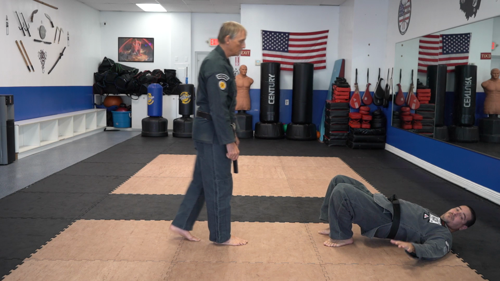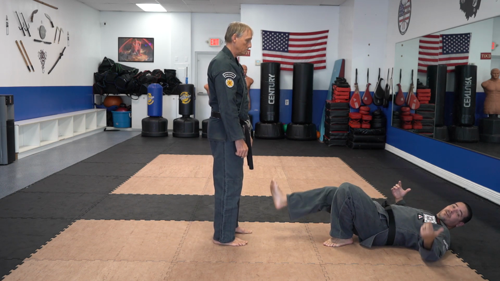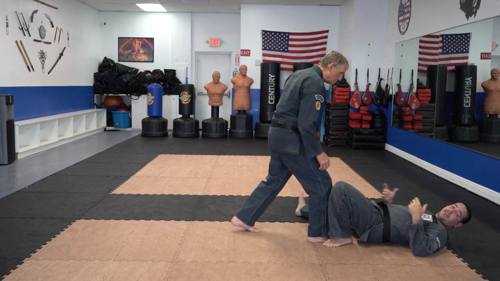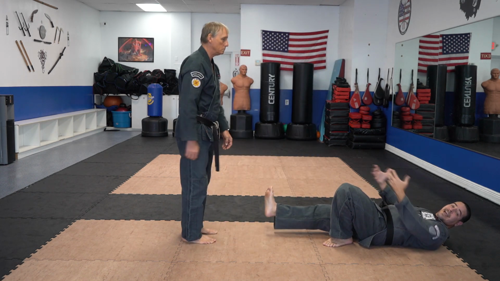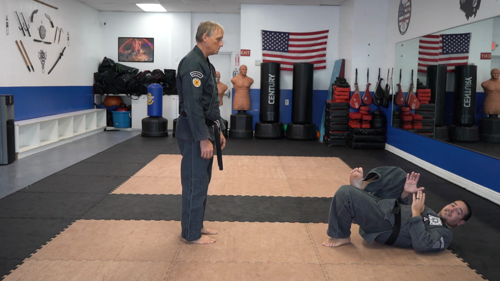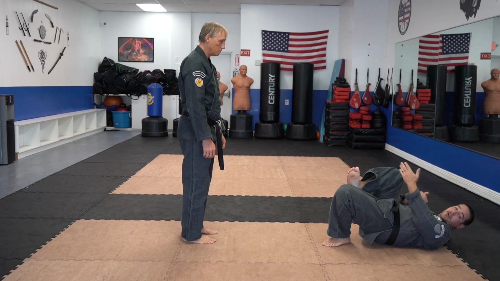So I want my arms to brace, and then the next thing that can go wrong is I forget about my right leg and I leave it there for him to take advantage of it. I don't want to do that, so the idea is as I fall, I start protecting myself, cocking my weapon and protecting my center line, because again, that's what I'm worried about.